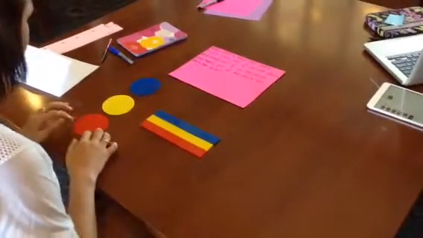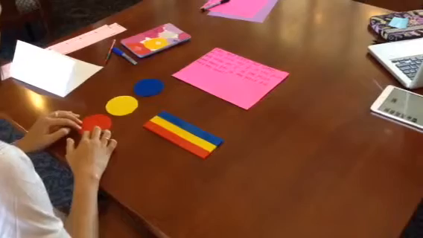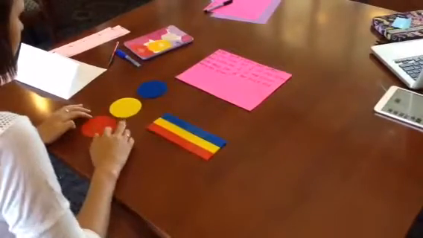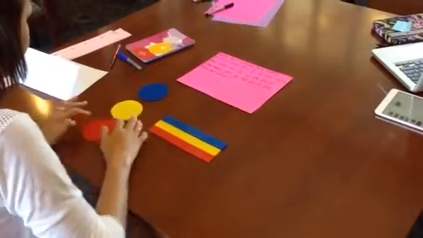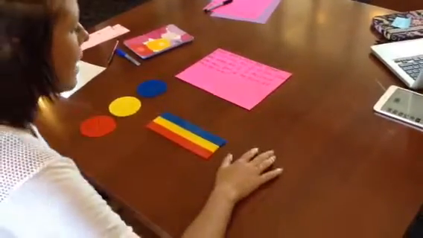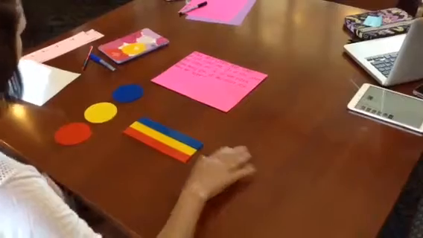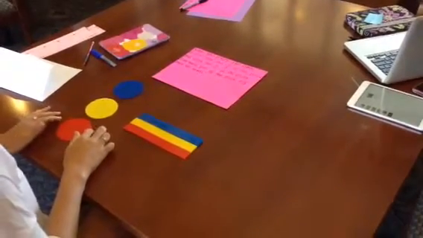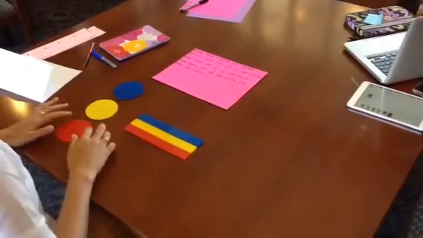The bottom part of the fraction is called a denominator. A denominator is how many equally sized pieces you are given. The top part of a fraction is called a numerator. A numerator is how many pieces that we are going to look at, how many pieces you're going to take into consideration out of all the pieces that you're given.